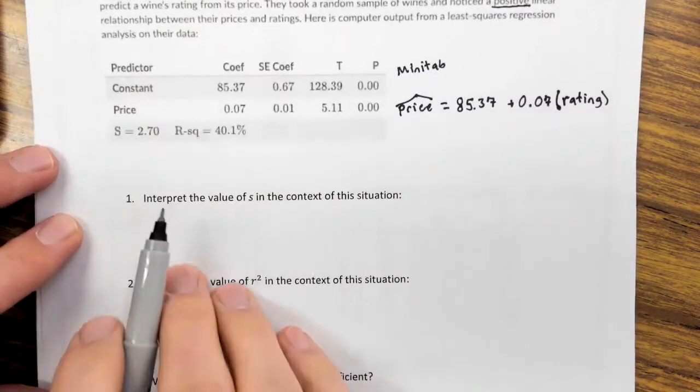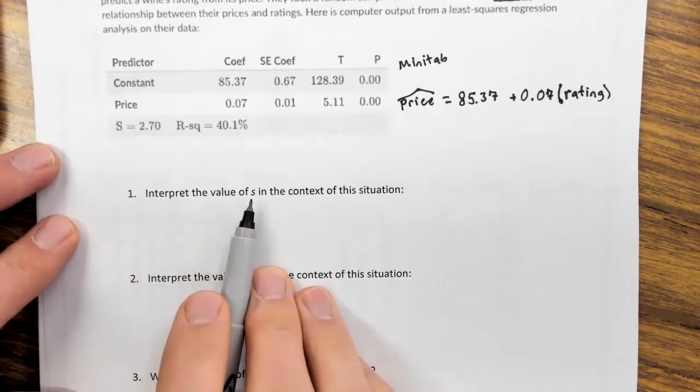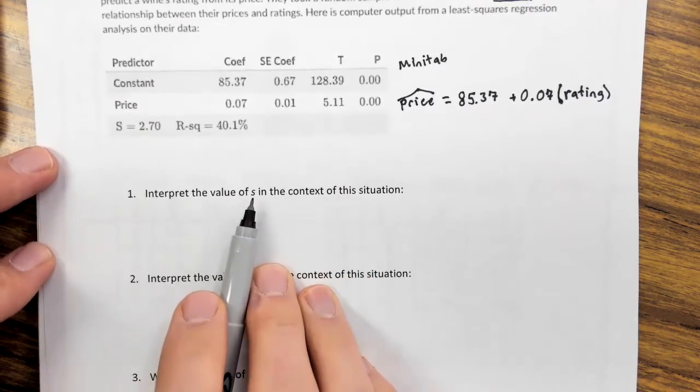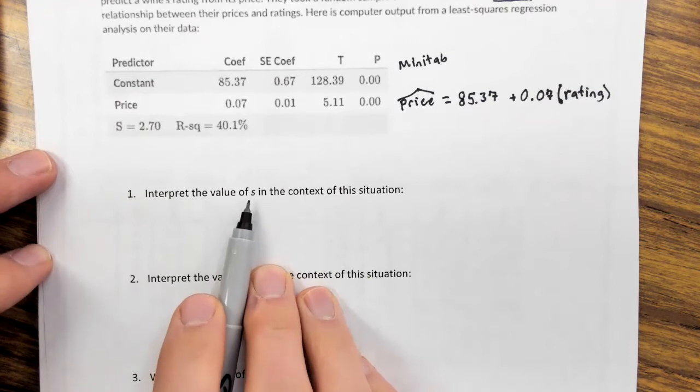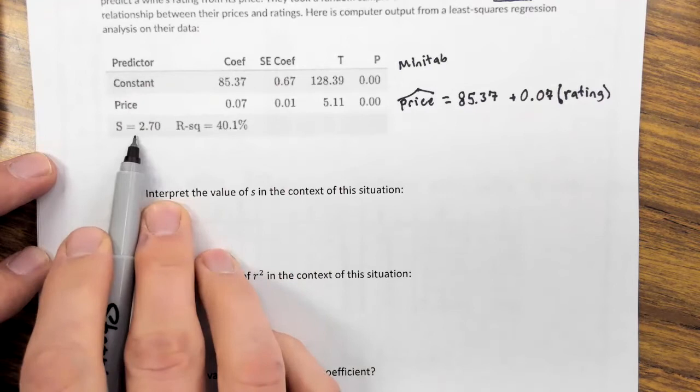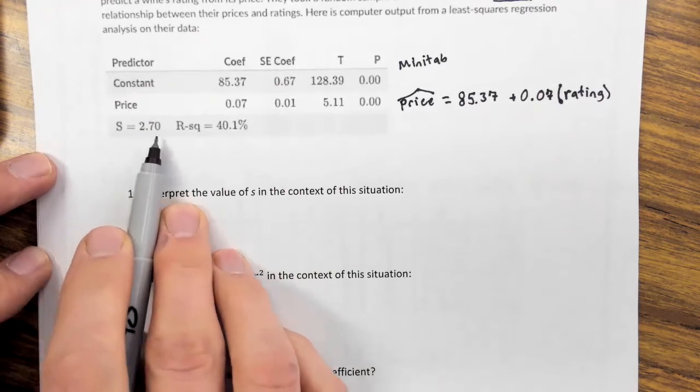For question number 1, interpret the value of S in the context of this situation. S refers to the standard deviation of the residuals, which is found just right here. S is literally equal to 2.70.